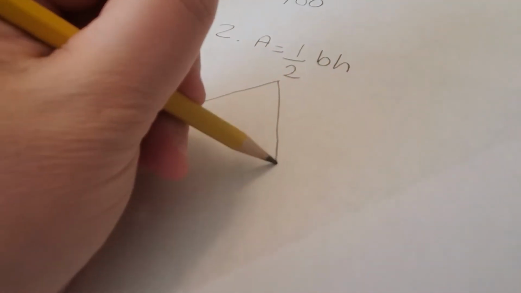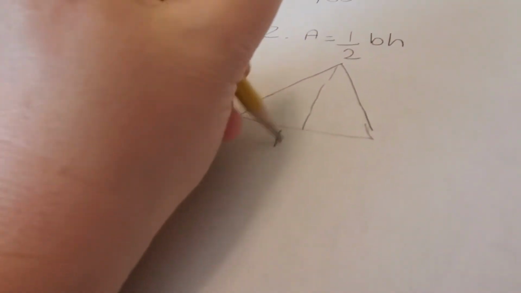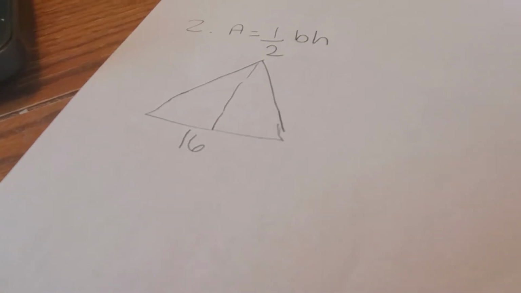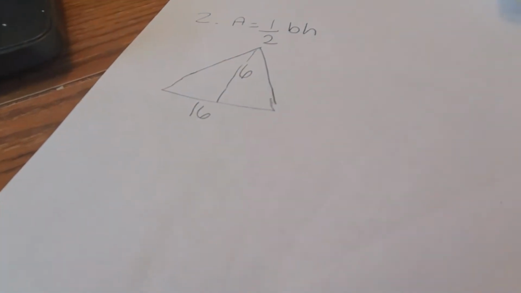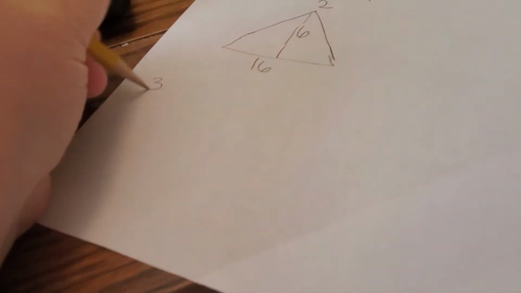The base is the bottom, right? The base is the bottom, which in this case, what is the very bottom? The bottom is the 16, right? So 1/2 times 16. Remember, the height is always that dotted line, okay? All right, that's your help on number 2.